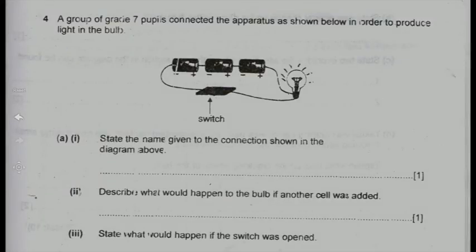But by simply looking at the diagram here, we go to the next question. The next question here is about grade 7 pupils doing a certain experiment. A group of grade 7 pupils connected the apparatus as shown below in order to produce light in the bulbs. Here is their connection.